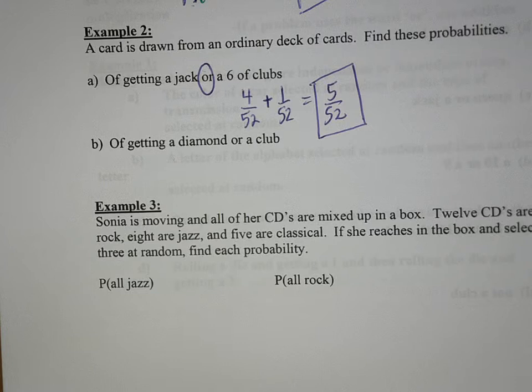Alright, so the second one. And I will leave this up when you guys are taking your test, because you shouldn't have to know cards in order to do the problems. You know what I mean? For those of you that don't know cards.